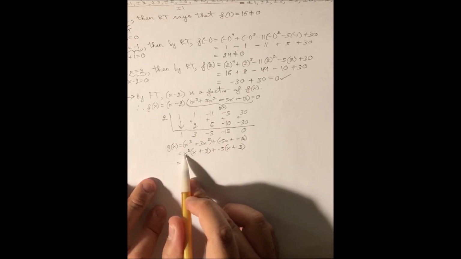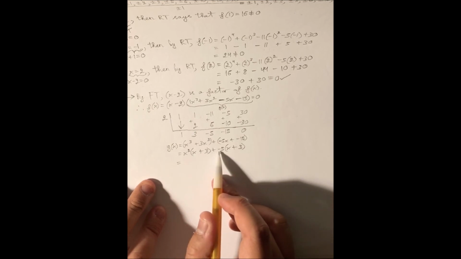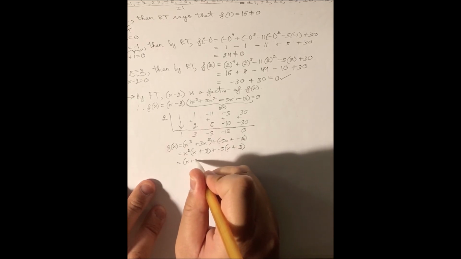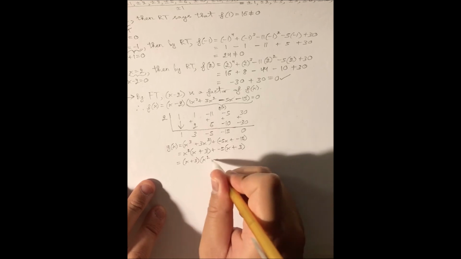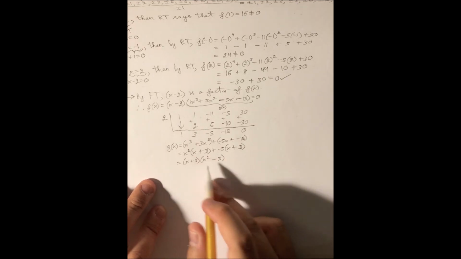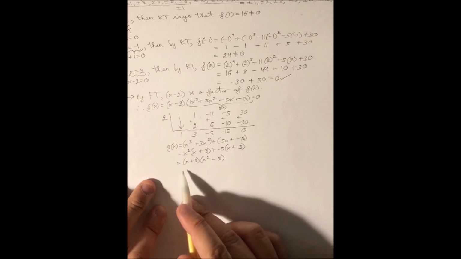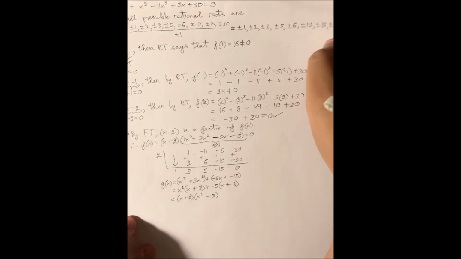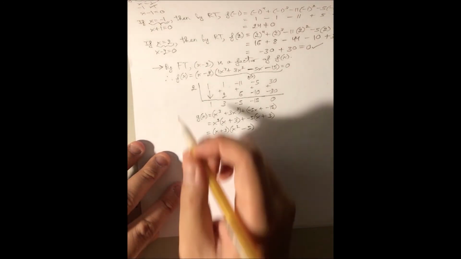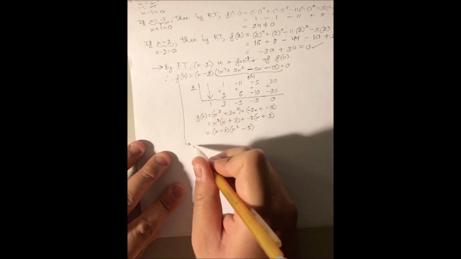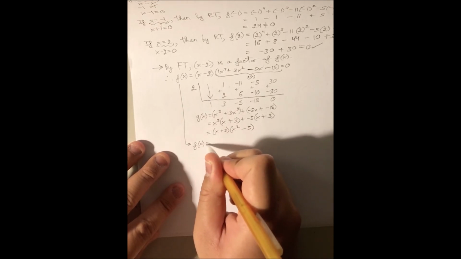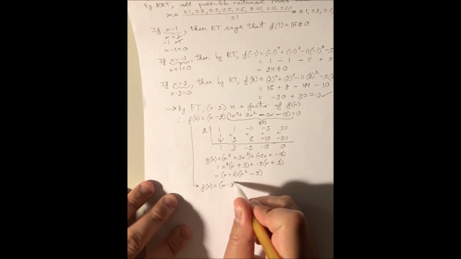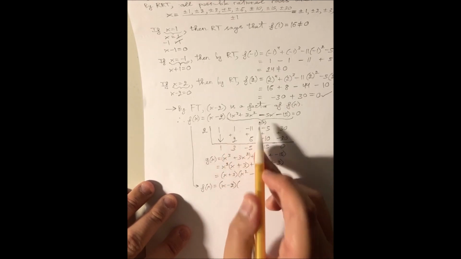But guess what? The term x squared is multiplying x plus 3, and the term negative 5 is also multiplying x plus 3. So factoring out the x plus 3, we're left with just x squared minus 5 in here. So g of x can be factored into this one. So that means f of x is actually equal to the factor x minus 2 multiplied by the factor form of g of x, which is right here.